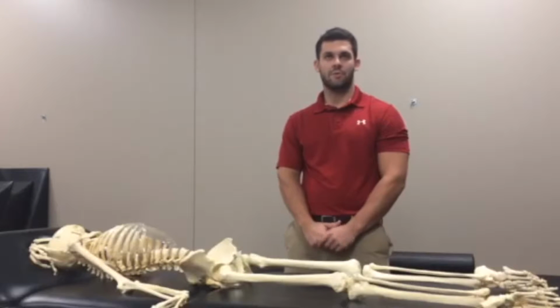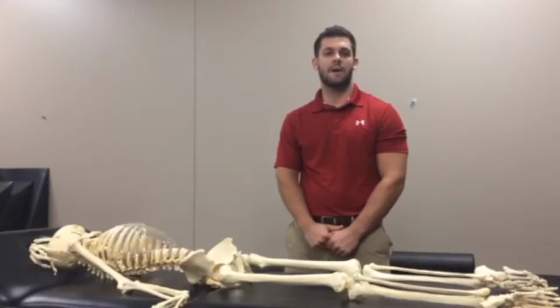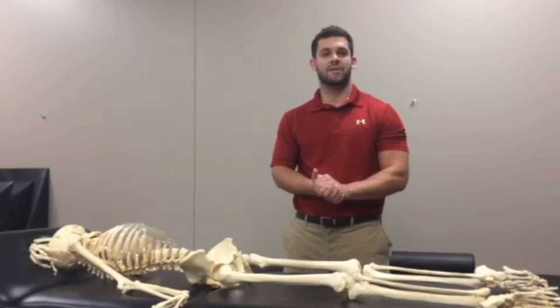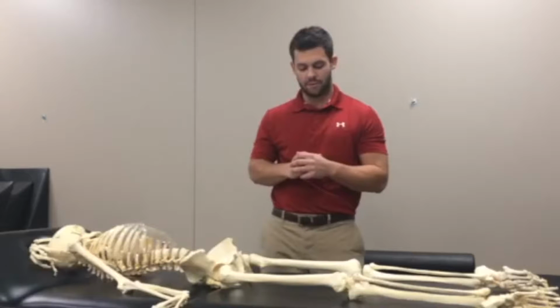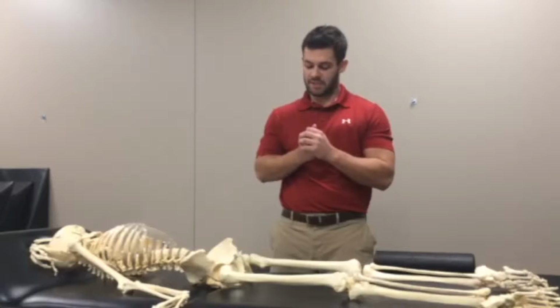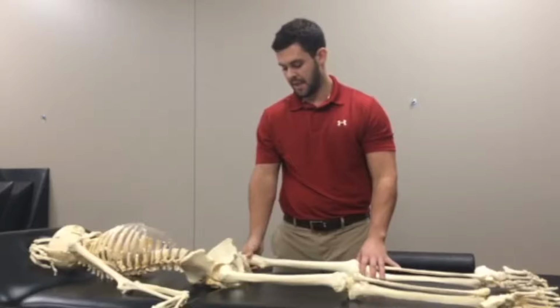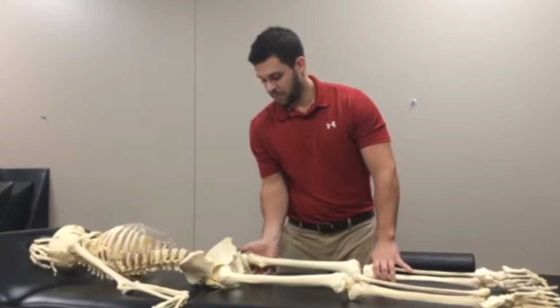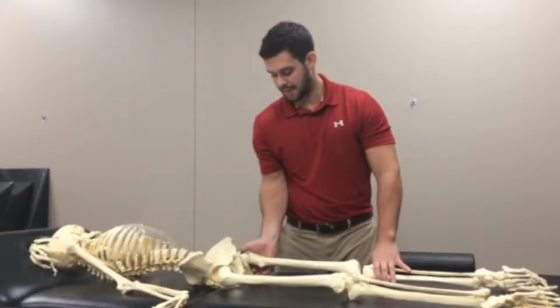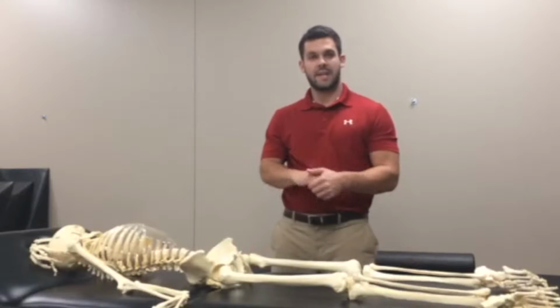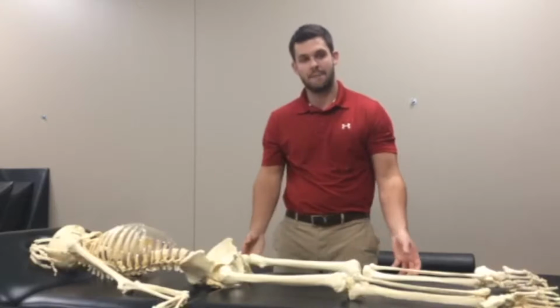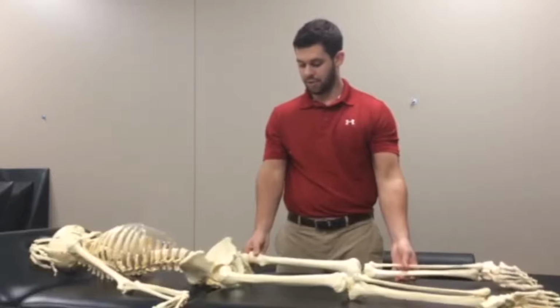Today I'll be showing you the hip medial glide and the hip lateral glide, both in combination with physiological motion. For the medial glide, it's simply putting the head of the femur laterally into the acetabulum. So this is indicated for restriction in hip abduction and external rotation.